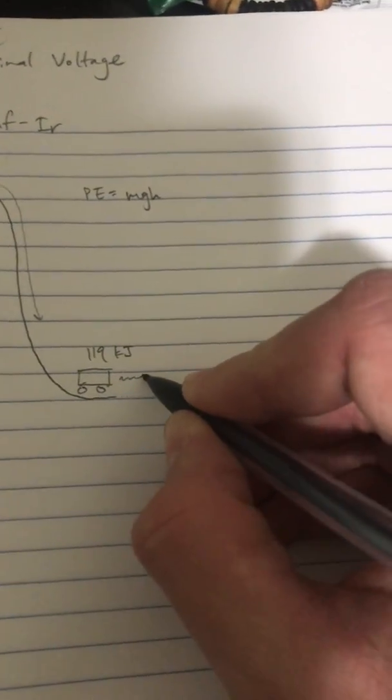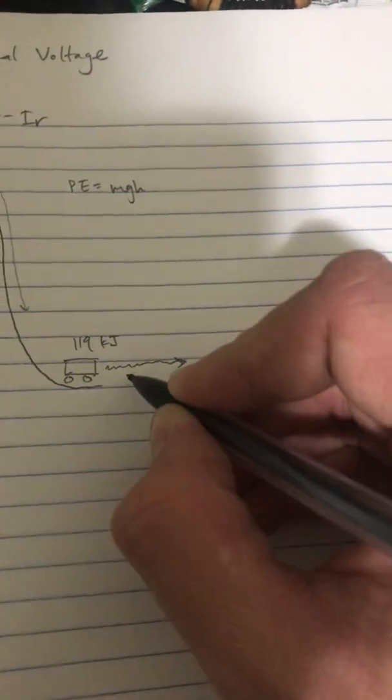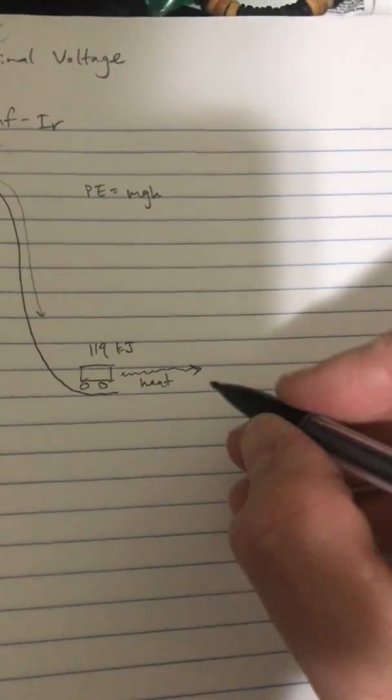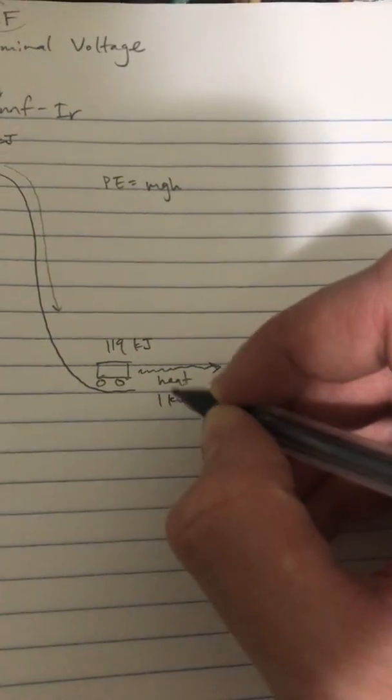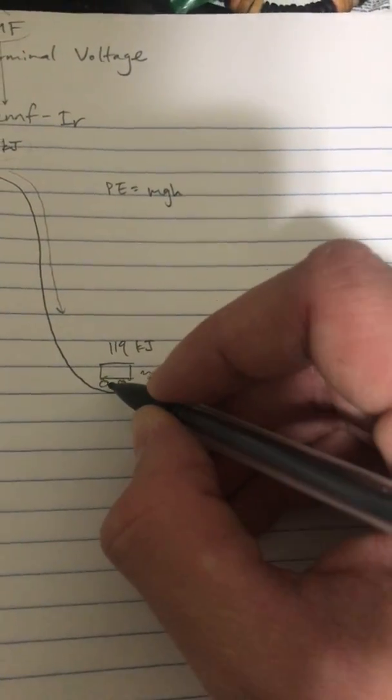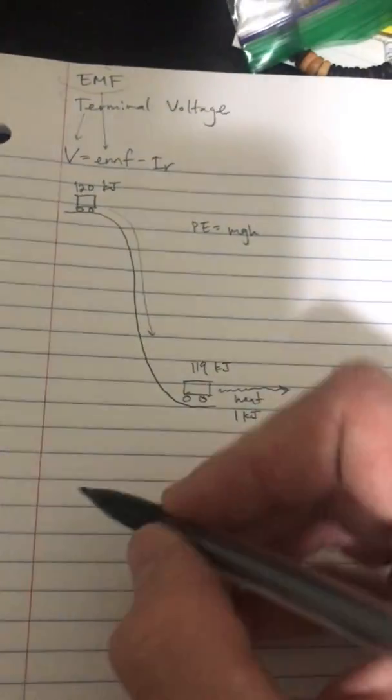And the reason for that is that some of that energy could have dissipated as heat. So we'll say that 1 kilojoule dissipated as heat, and you can feel that the wheels are getting hotter as it goes down the hill.